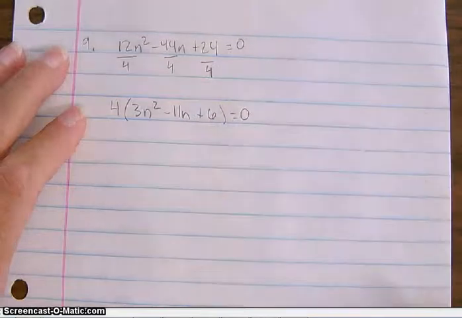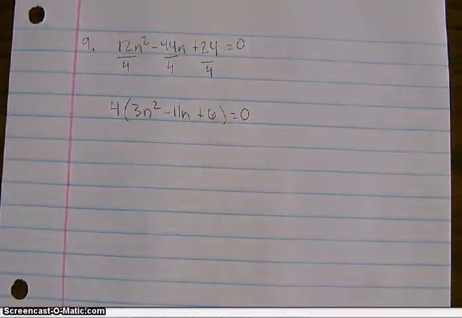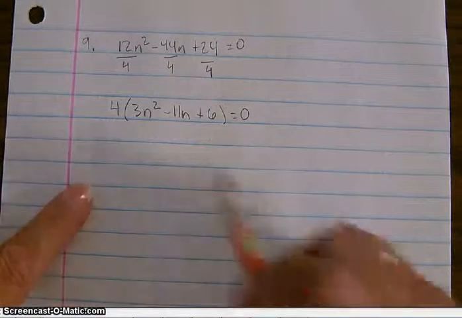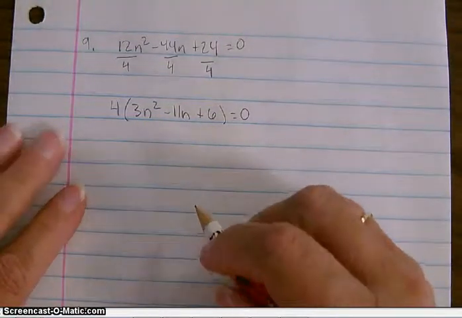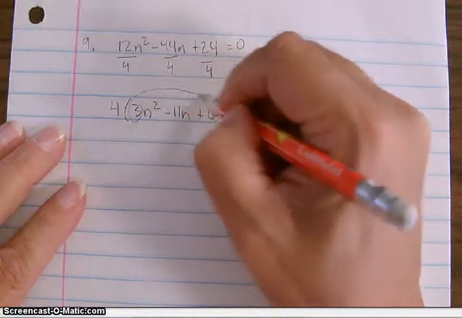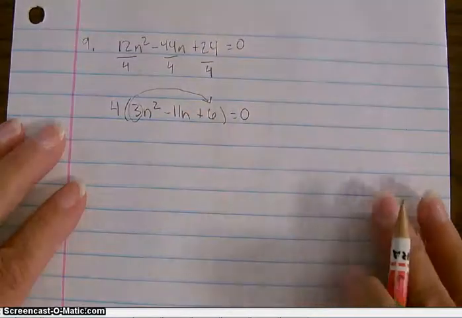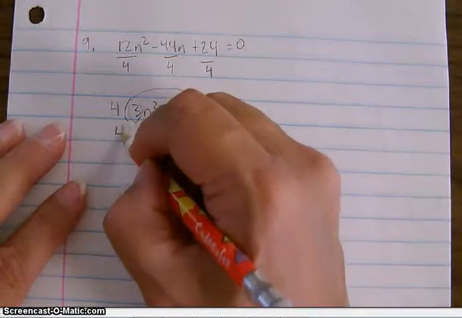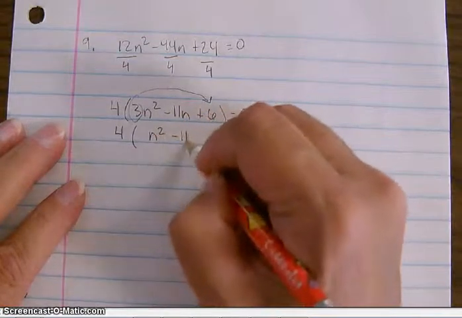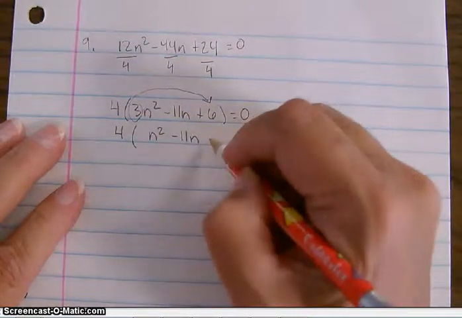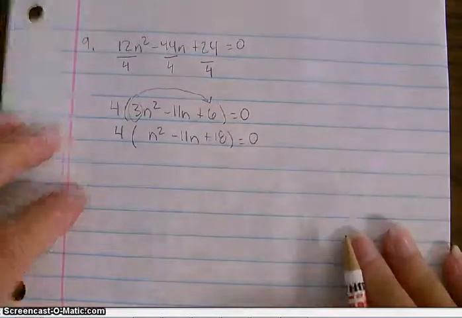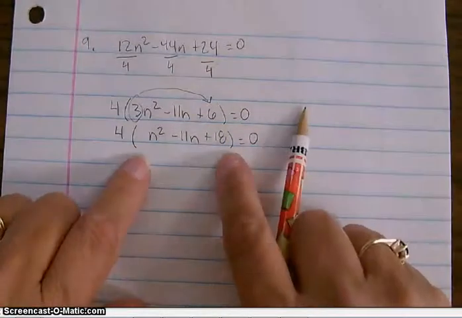So that equals 0. Alright, so now there's nothing else I can factor out. Now I have to ask myself, my a is not 1. So this is when we do that method where we take 3 and slide it down to the 6 and multiply. So I have the 4 here, and I'm going to bring down n squared minus 11n, and I'll multiply 3 and 6 and get 18. Okay, so now I have my a equals 1.